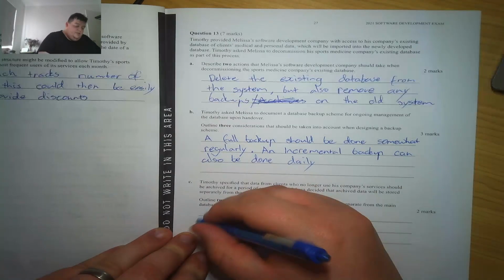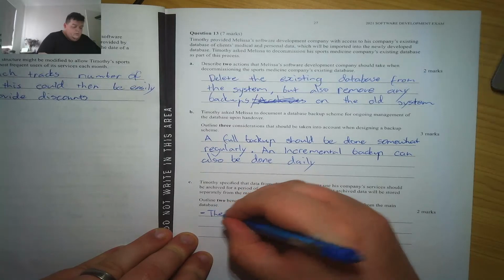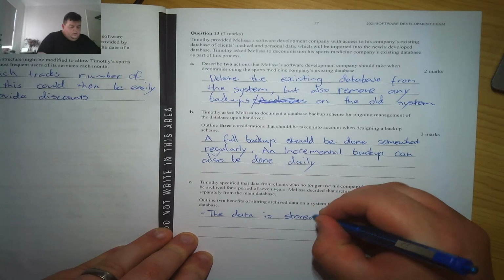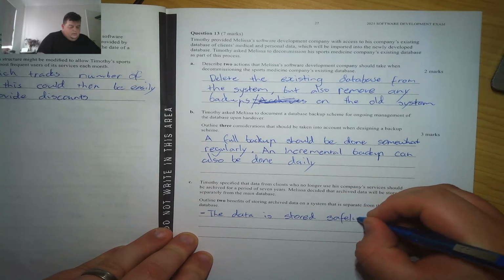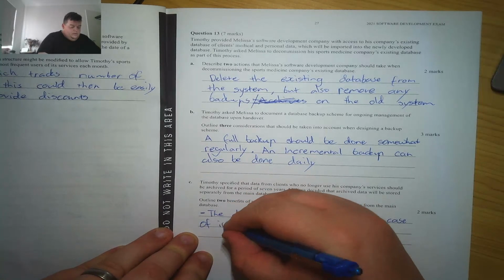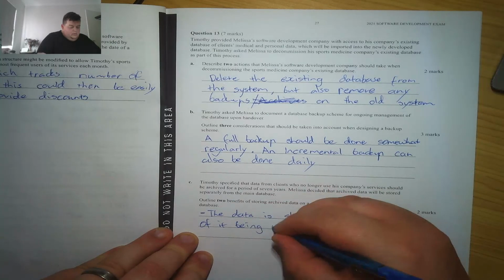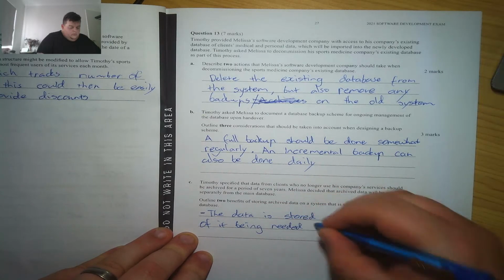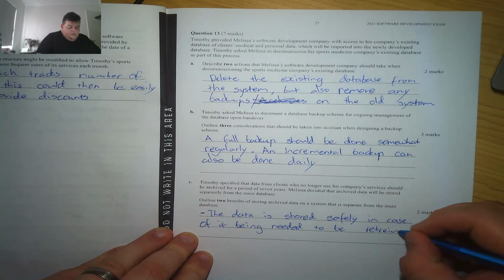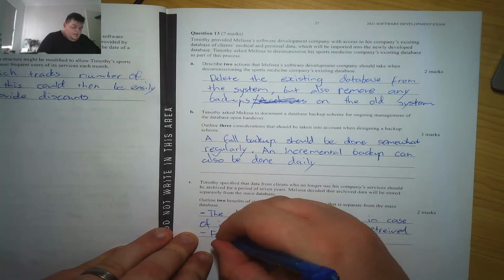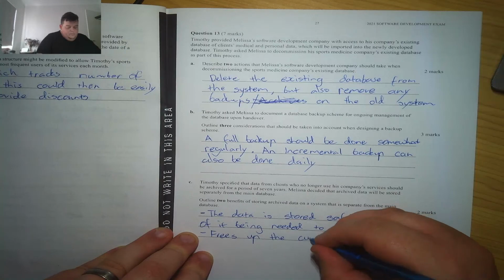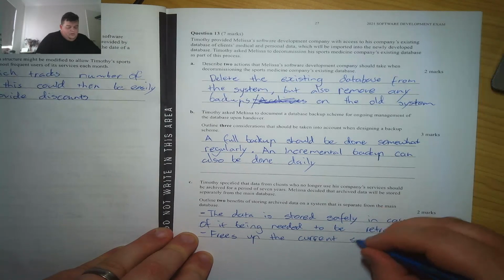So the 2 benefits are that the data is stored safely in case of it being needed to be retrieved or accessed, and it also frees up the current system's memory or something like that.